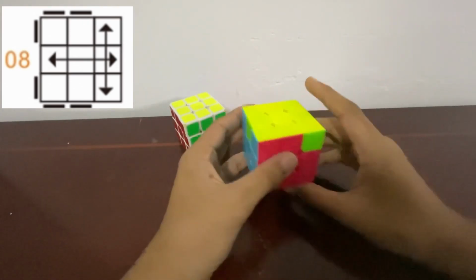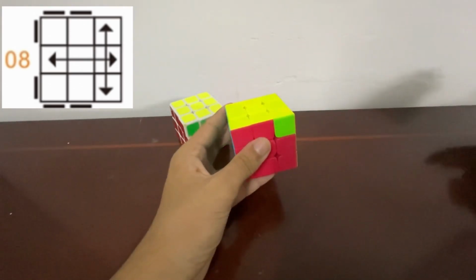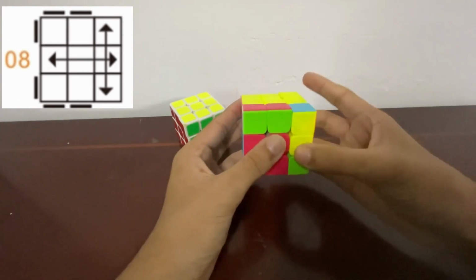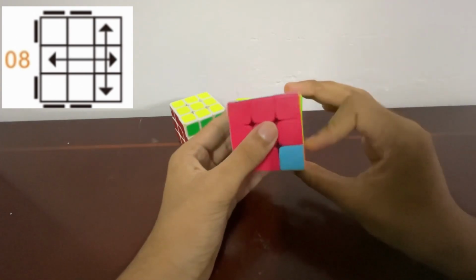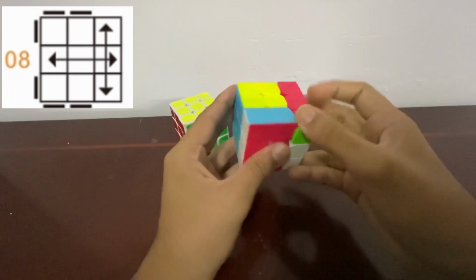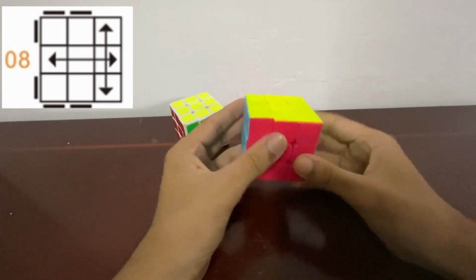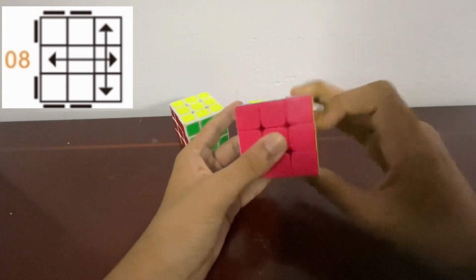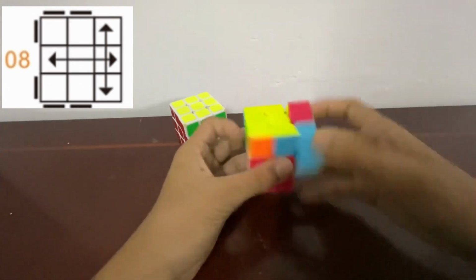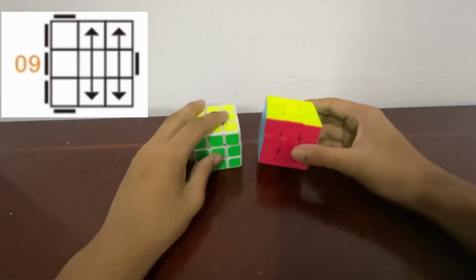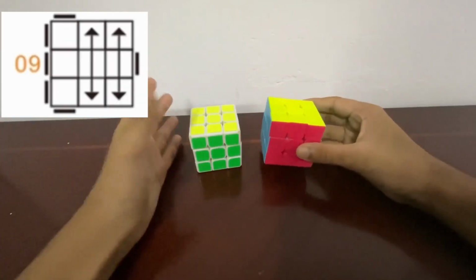Very simple. And then you don't have to look at the other things, because by now you know it's the T-perm, and this is how T-perm goes. This is how T-perm goes. It's very easy, simple, and very satisfying. Now let's go to the next algorithm, which has similar movements.